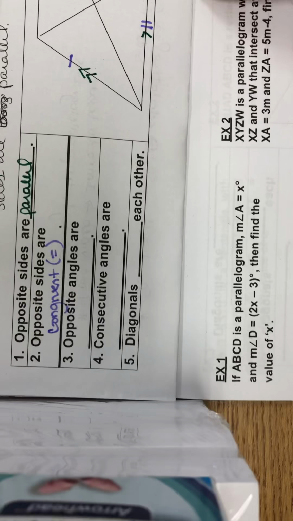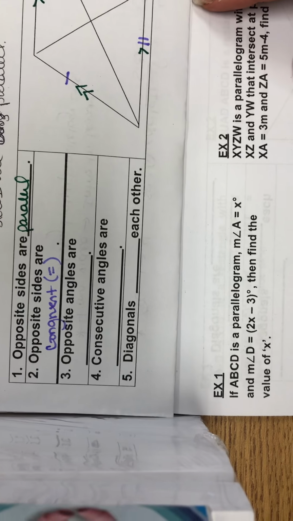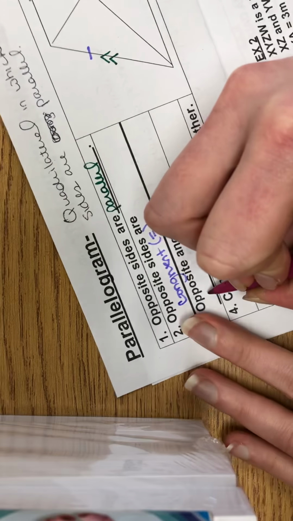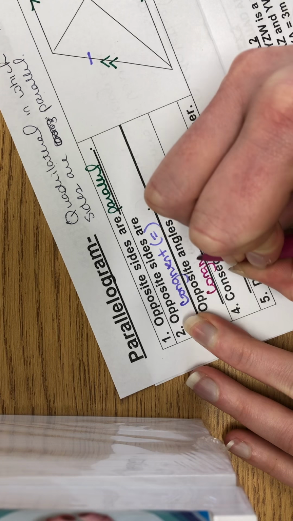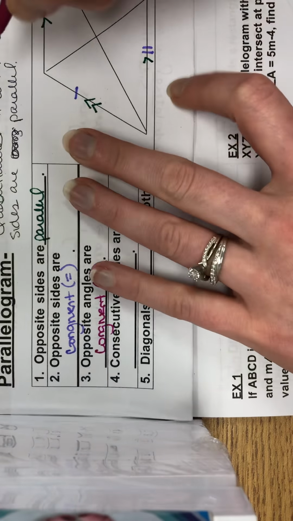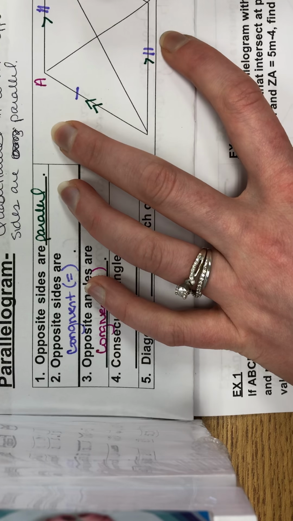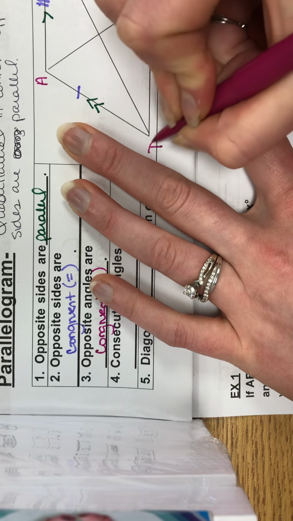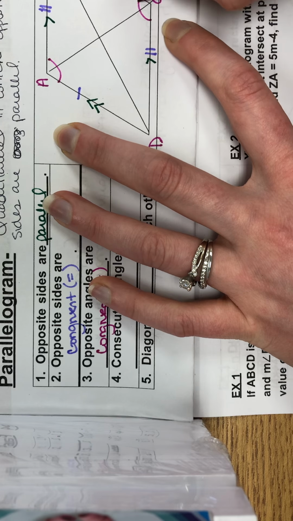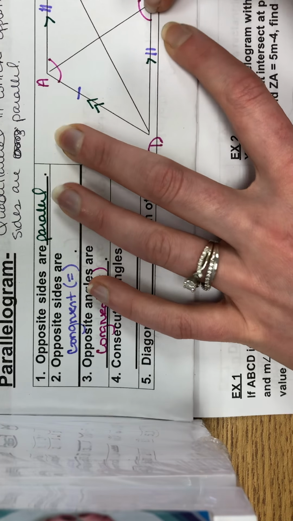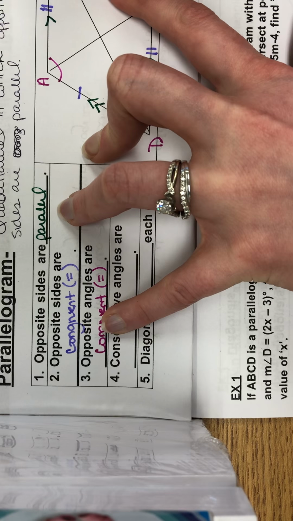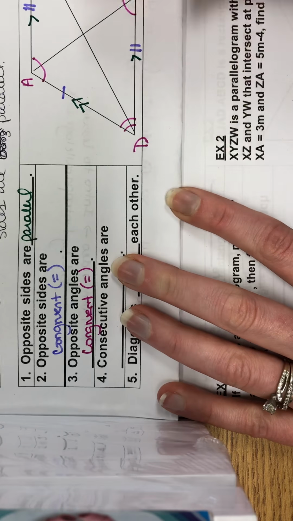In case you can't see it, same measure. Okay? Now, opposite angles are also congruent, or equal. Okay, so we'll label this. I'm going to call this A, B, C, D. Opposite of angle A is C. So A and C are opposite, therefore they are congruent. Opposite of D is B. So D and B would be the same measure as well.